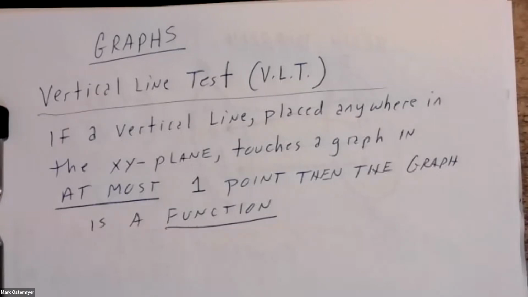Notice that a vertical line placed anywhere in the XY plane can touch the graph in at most 1 point. To say at most 1 point means that it can only touch the graph in no more than 1 point, but it could touch the graph in less than 1 point, meaning it may not touch the graph anywhere. But as long as the vertical line placed anywhere in the XY plane touches the graph in at most 1 point, we say the graph is a function.